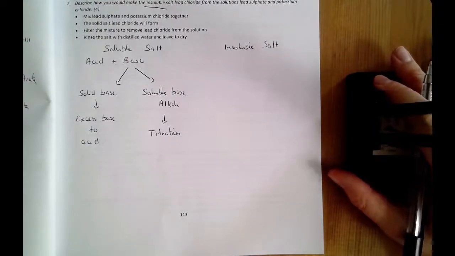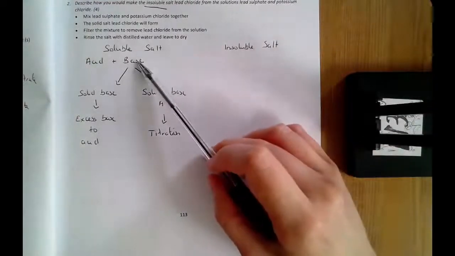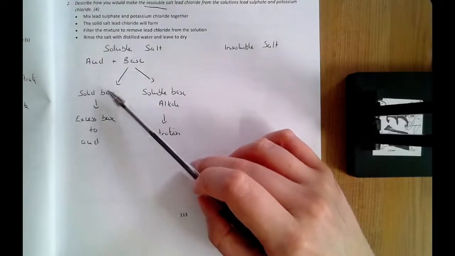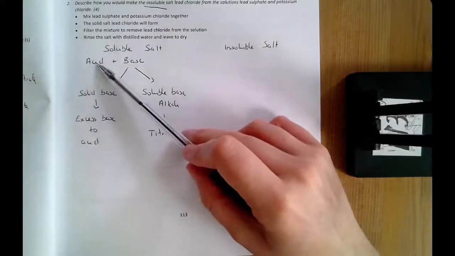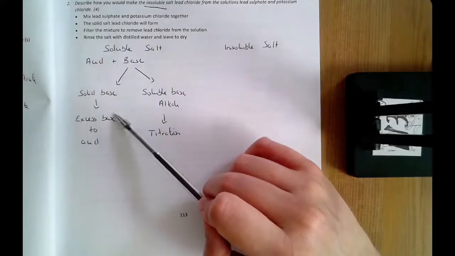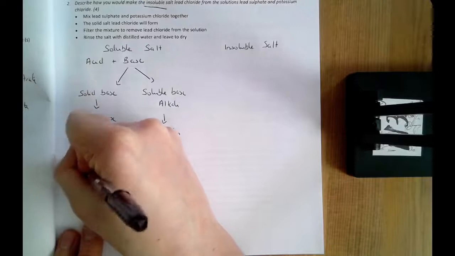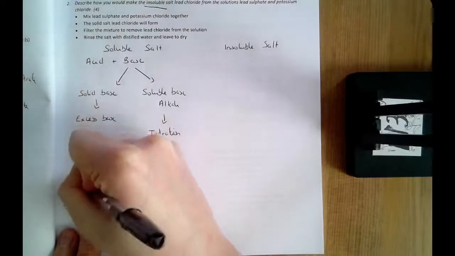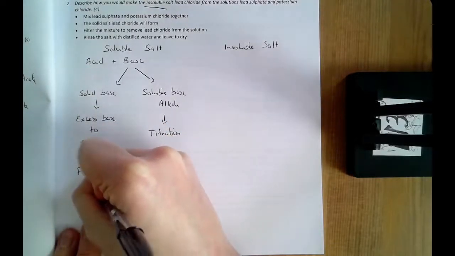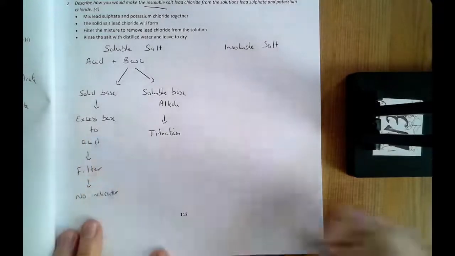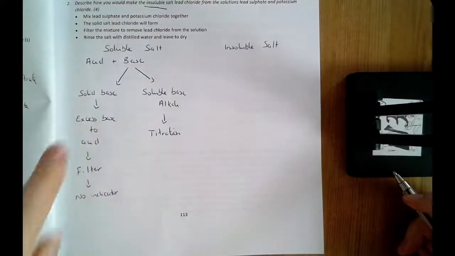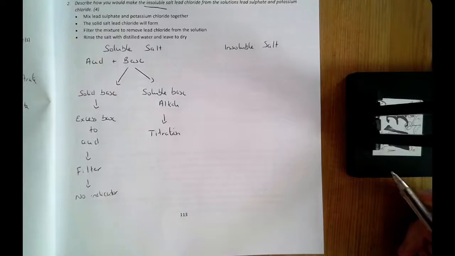So if you're trying to prepare a soluble salt, you're reacting an acid and a base. If your base is a solid, then you're adding a solid base to your liquid acid in excess, and then you filter. You're not using an indicator. You don't need one because you can tell the reaction is done when that solid base stops disappearing.